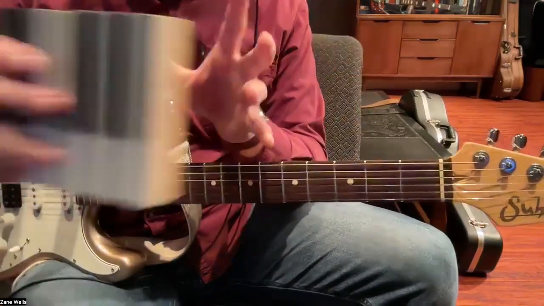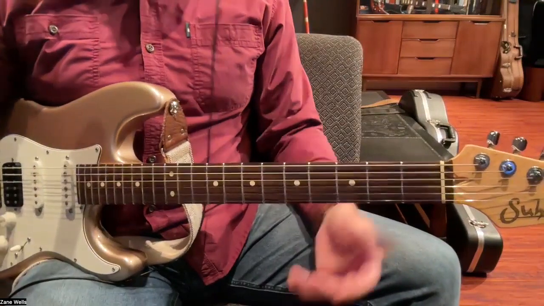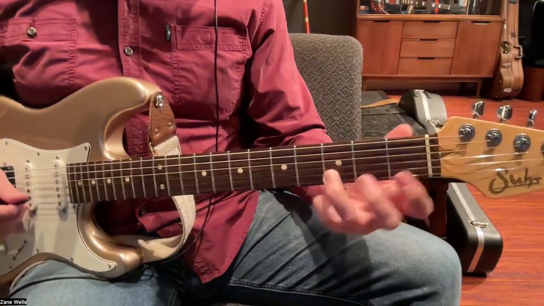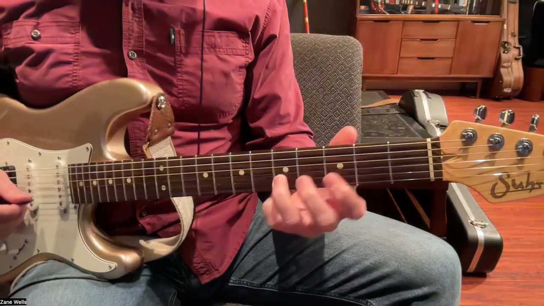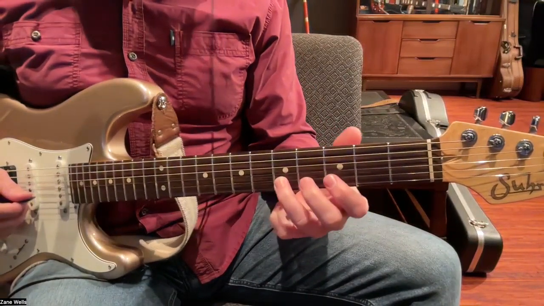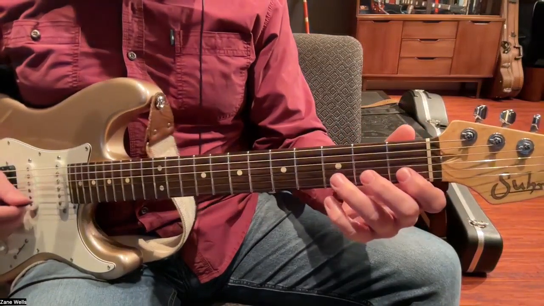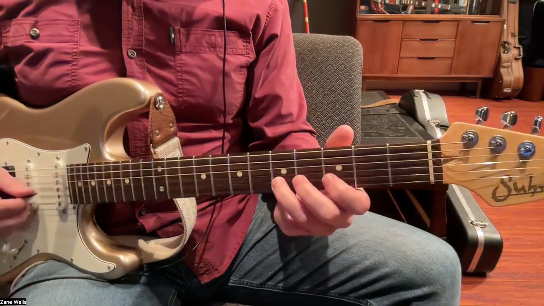I hope this is starting to make sense. So let me give you an example. So like C to D is a perfect fifth. Well, D to E is a perfect fifth. I'm sorry, a major second. Those are still major seconds.